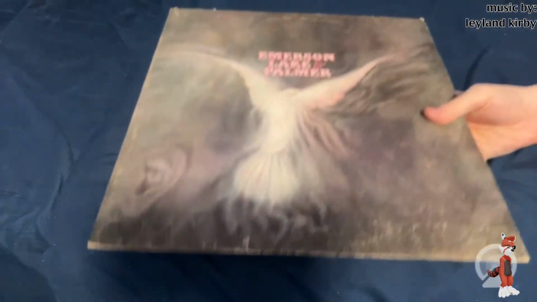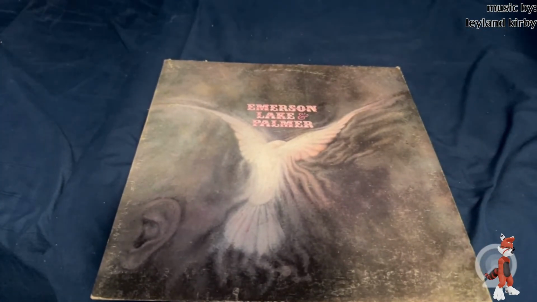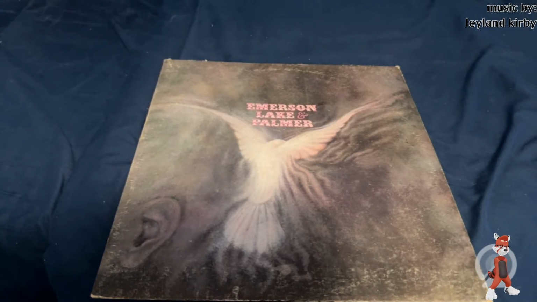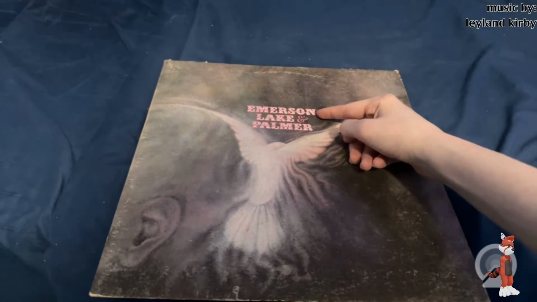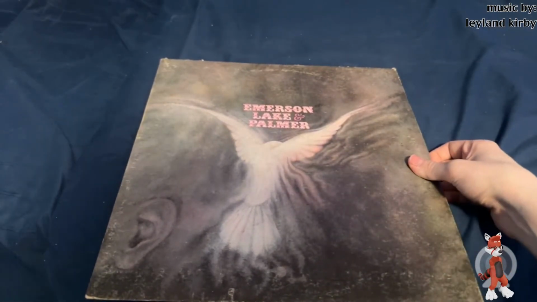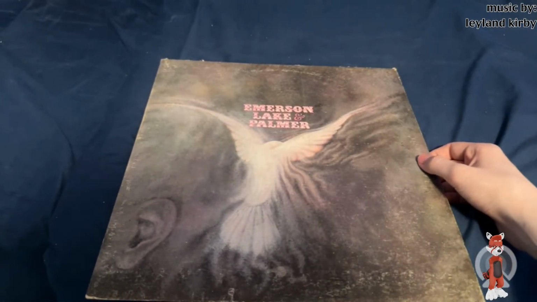Oh, it's another album that I haven't listened to yet. Emerson, Lake and Palmer. Or is it Emerson? I don't know. I actually haven't looked up how to pronounce his name. I say Emerson, but it could be Emerson. Emerson, Lake and Palmer were a prog rock supergroup consisting of Keith Emerson, Greg Lake, and Carl Palmer. This is their first album. I think it came out in 1970.